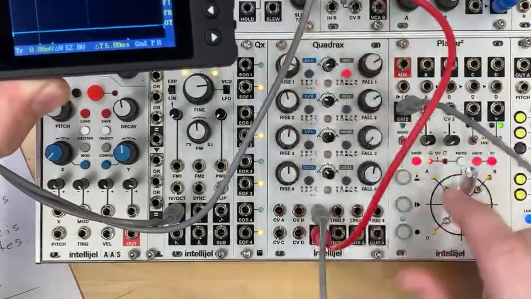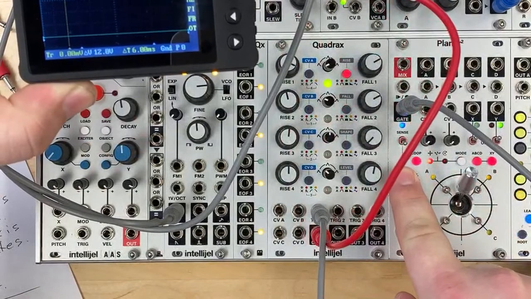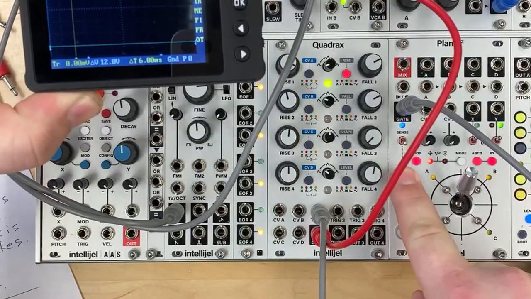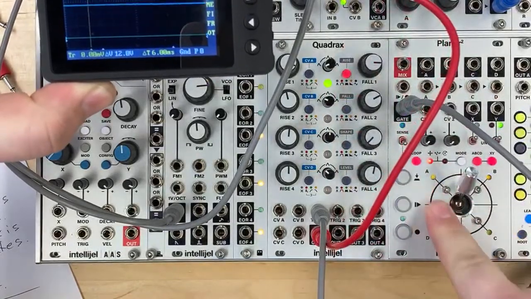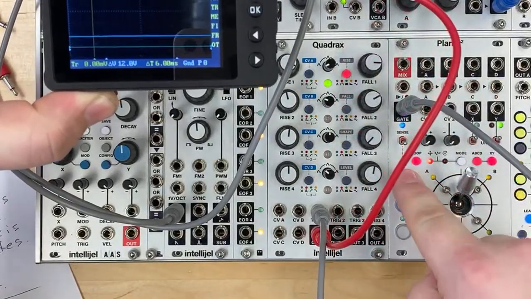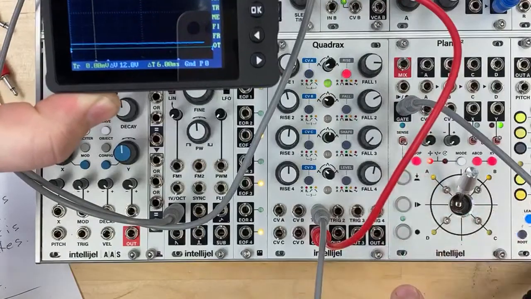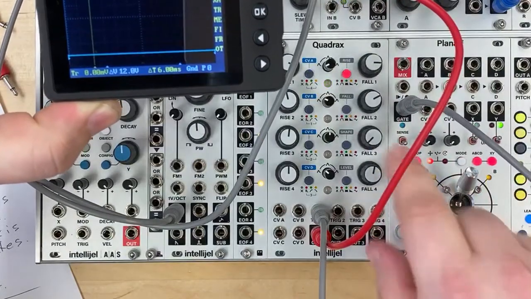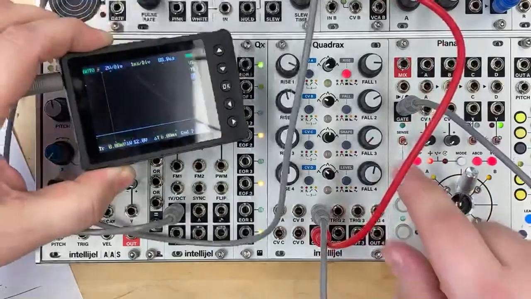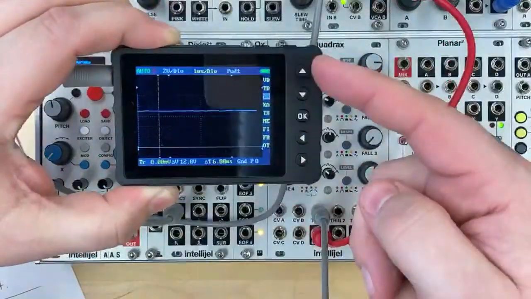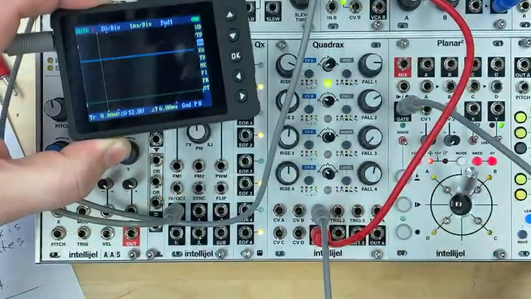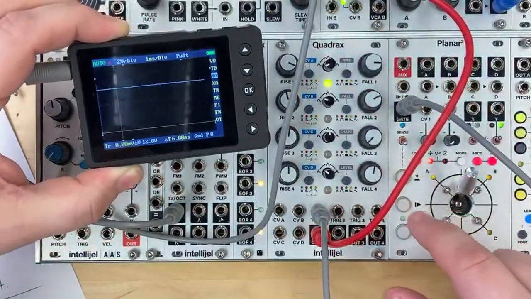make this really long. So when you hold this, we can hold it till it hits the top, and then when we let go, it does the fall stage. If we only go halfway up, it'll just do the fall stage from partway. And so you can get a little bit more expressive on the ASR mode, as opposed to the AR, where it's going to go all the way to the top before it does the fall stage, and there's not a way to stop that.